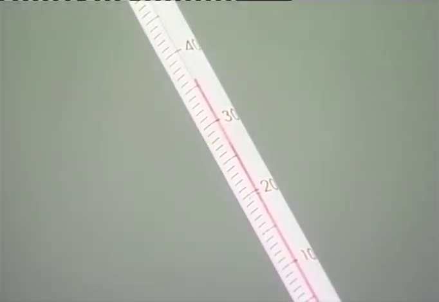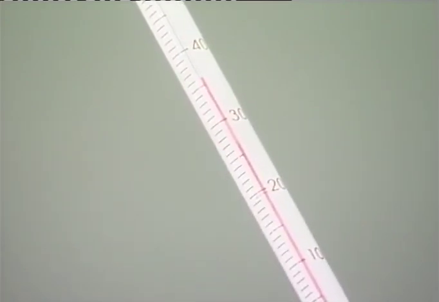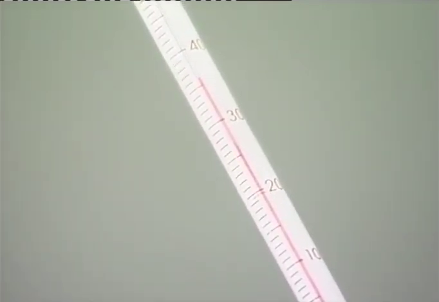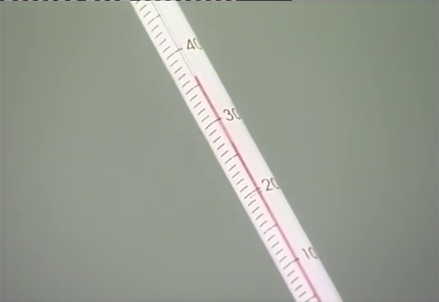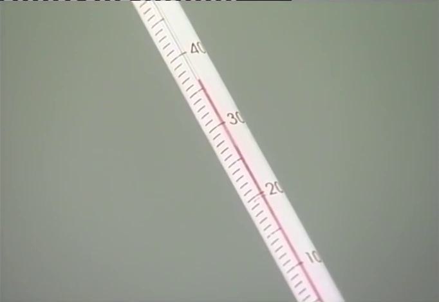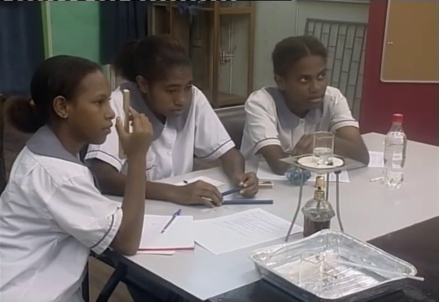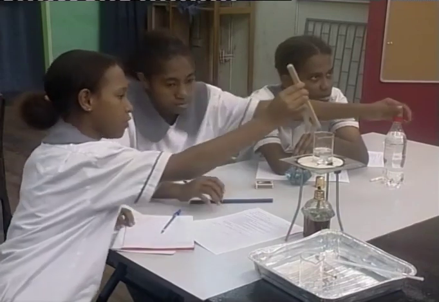Where it stops, you take that reading and remove it. Because if you leave it, it's going to cool and the temperature will change again. You get the beaker away and pour new water into the other beaker.